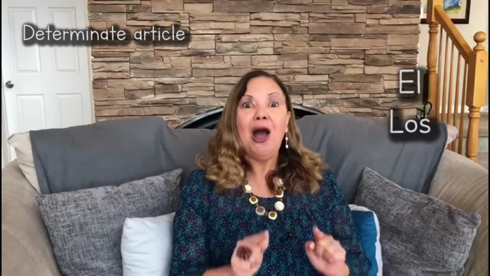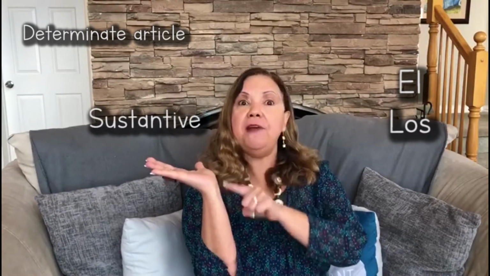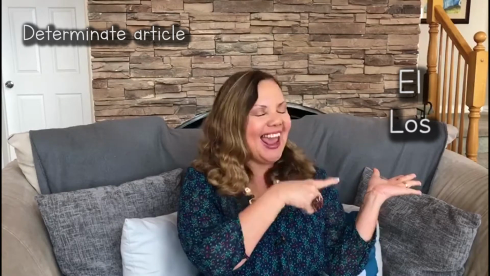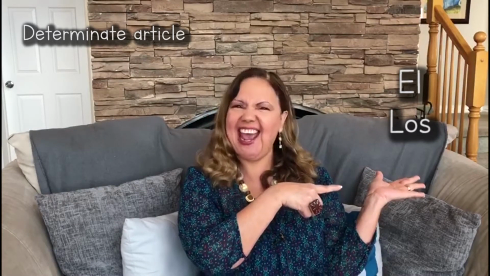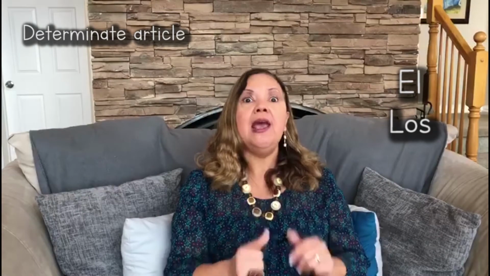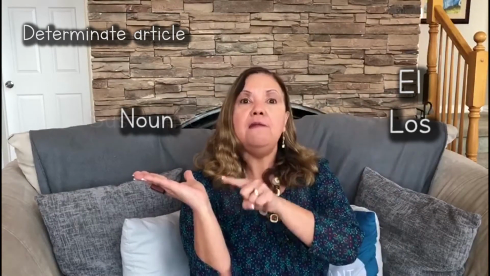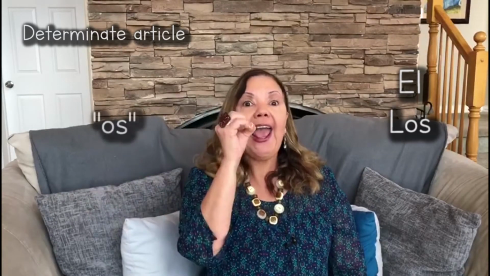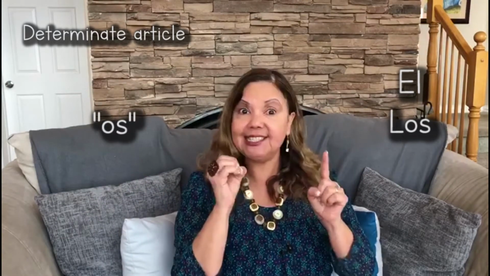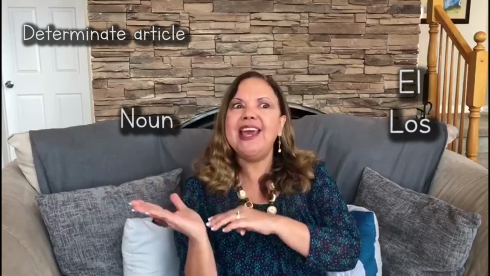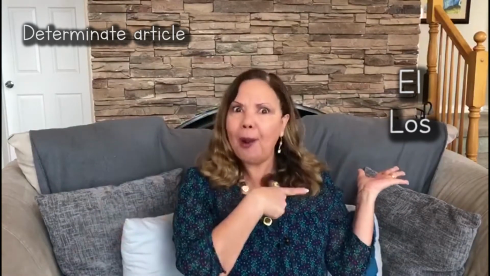So, if the noun finishes in the vowel o, it is masculine singular. So, you have to use el. Very good. When the noun finishes in the vowel o and the consonant s, like os, the noun is masculine plural.